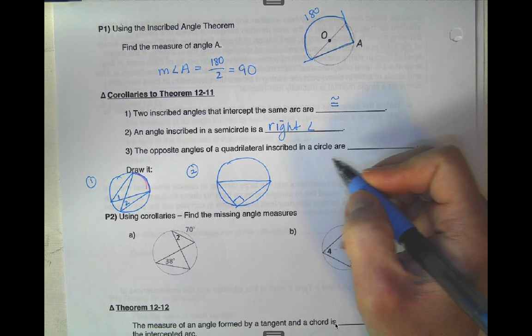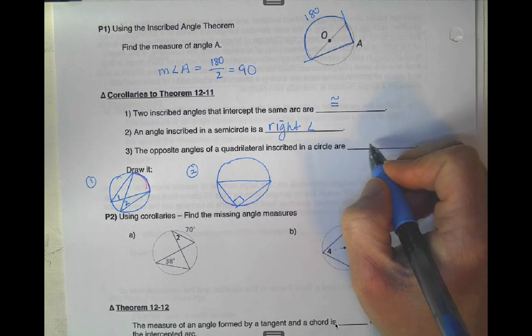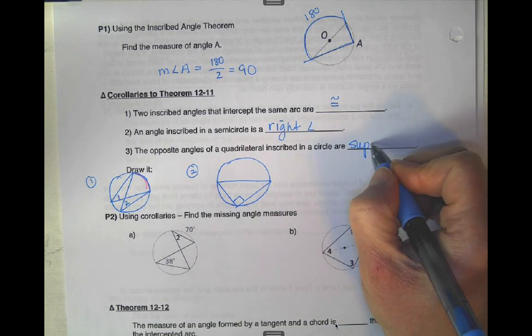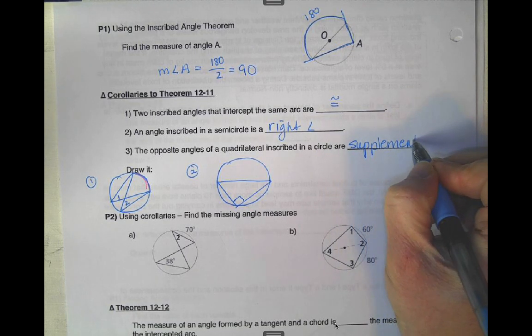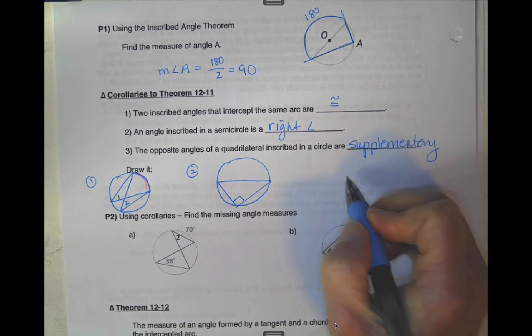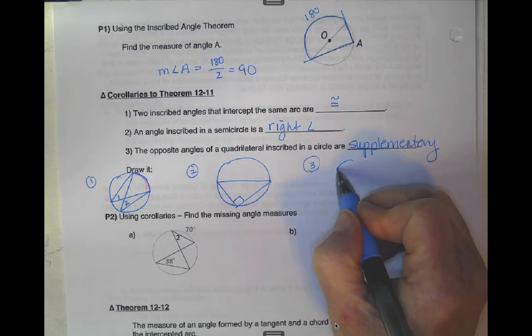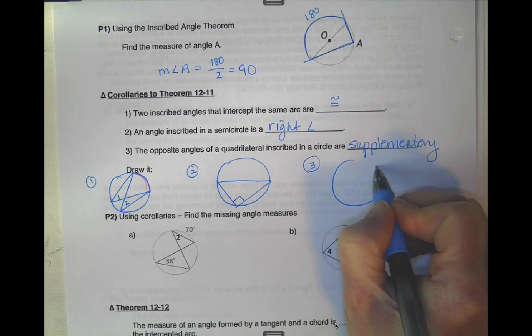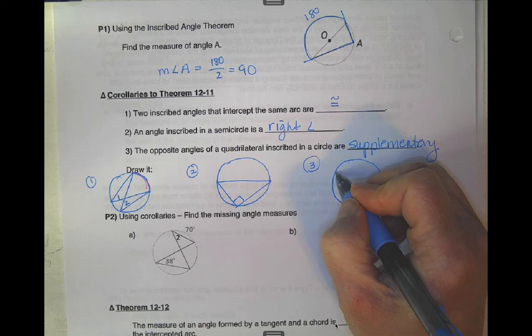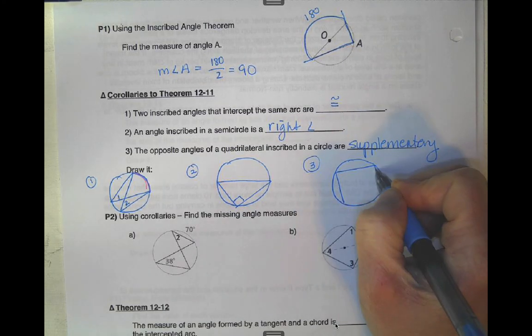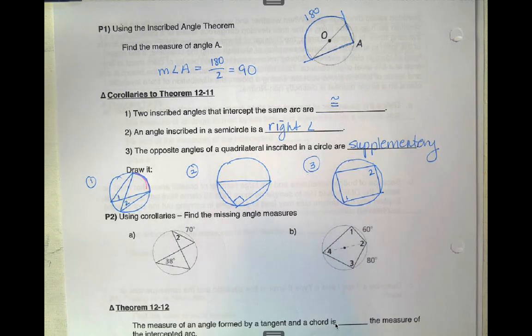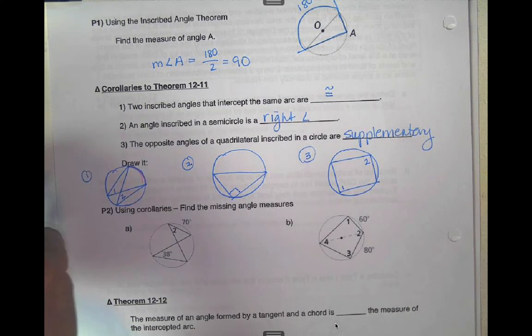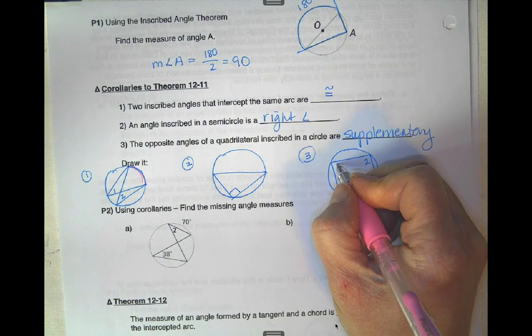And then it says the opposite angles of a quadrilateral inscribed in a circle are supplementary. So if I have this quadrilateral inside here, what it's saying is that angles 1 and 2, as an example, if I add them up, should equal 180.